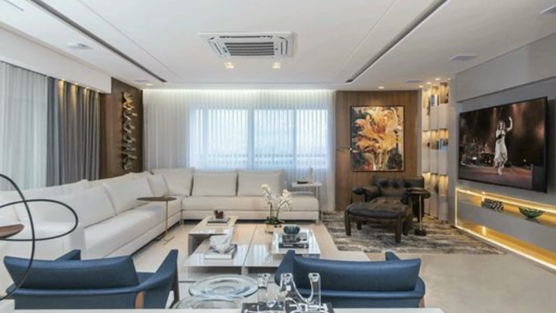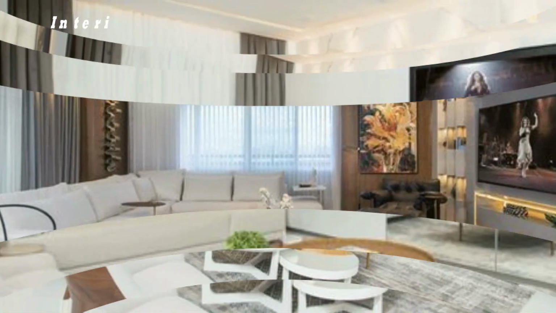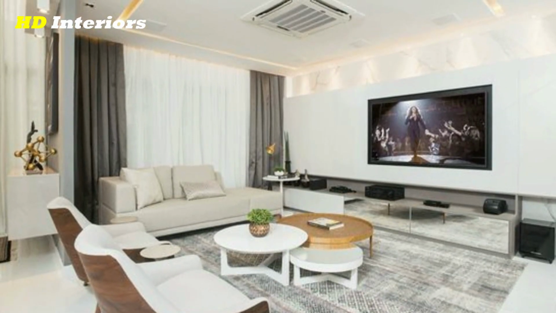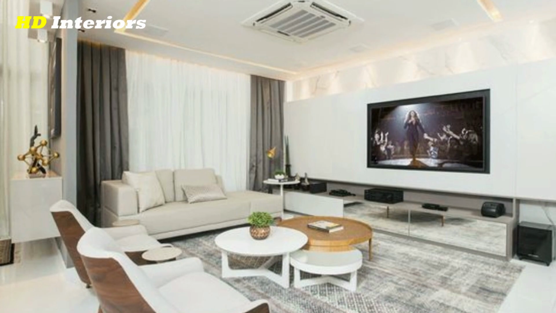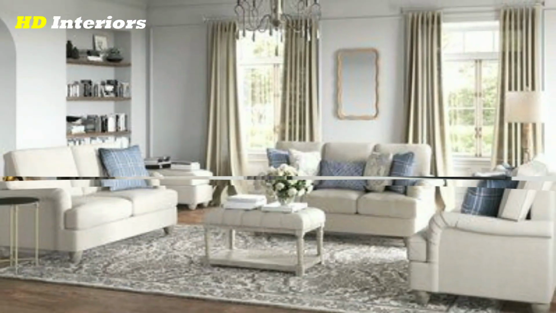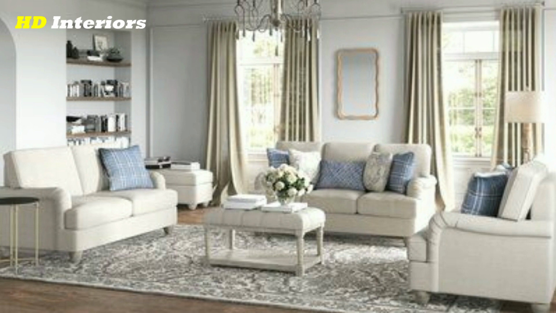Peace and serenity in a modern design. A modern living room doesn't have to be about bold statements and accent pieces. Take this space, for example. Its monochromatic white and gray color scheme makes it exude an air of peacefulness and serenity.